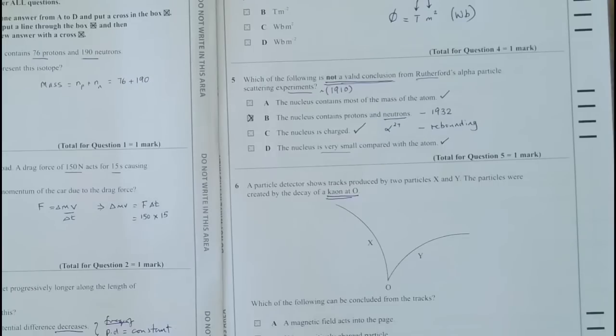B, it says the nucleus contains protons and neutrons. Well, in fact, they didn't yet know what the nucleus was made of. So B is the correct answer. And you can just make sure that you've gone through the other two questions too, to make sure that you're not confused in this subject. C, the nucleus was found to be charged. That was a conclusion, because otherwise you would not have had any rebounding of the alpha particles. That's the only way you're going to get any rebounding. And if you remember, the prediction from the plum pudding model was that the alpha particles would very likely go straight through, or if they were deviated, it would be by small angles.